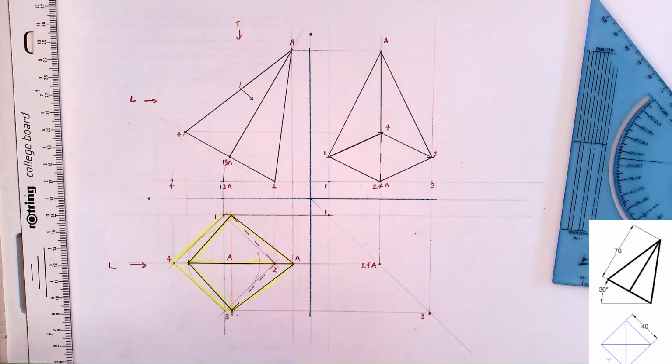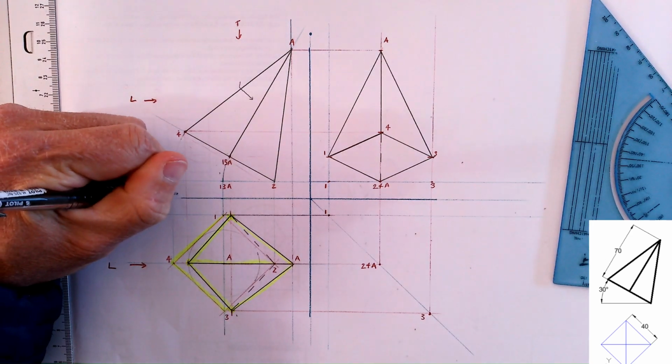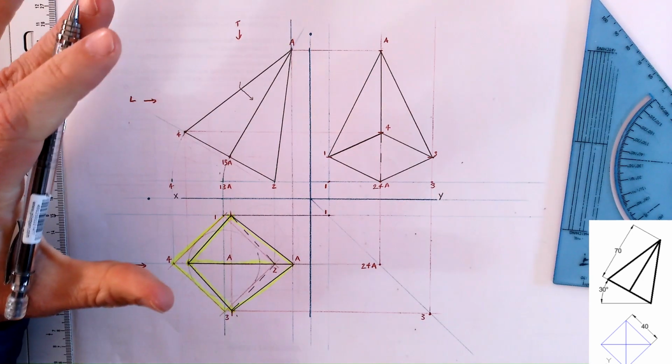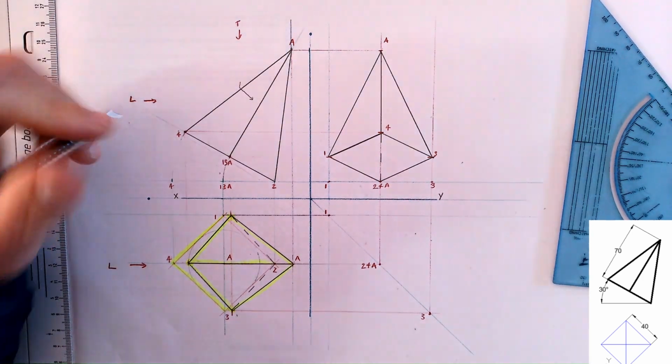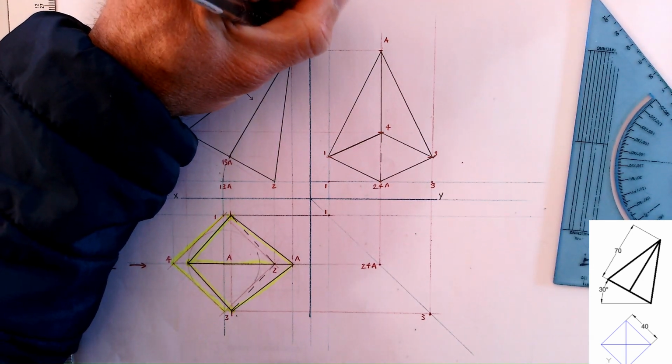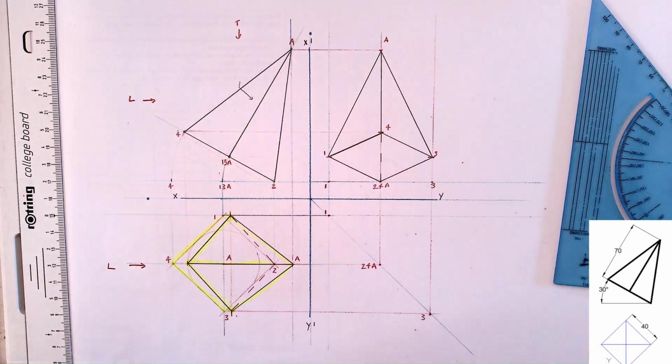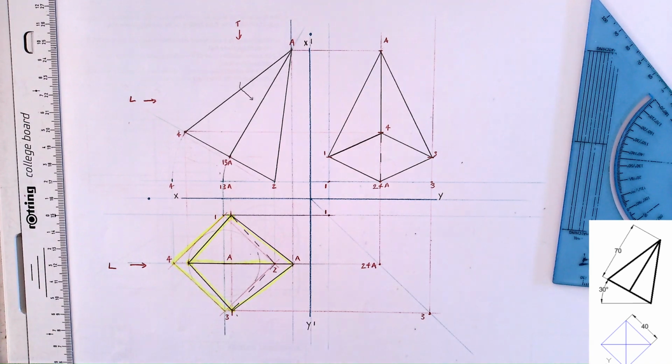Now when we label this, the first one we did was X and Y. The next one we do is going to be X1 and Y1. Those are the only ones we need: X and Y, X1 and Y1. And that's it, gents. That's a tilted solid.